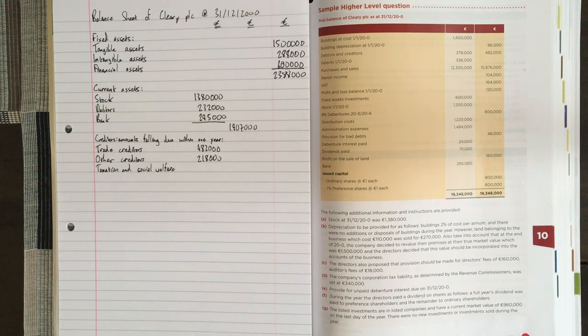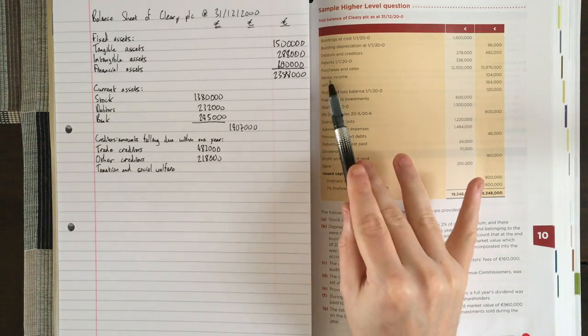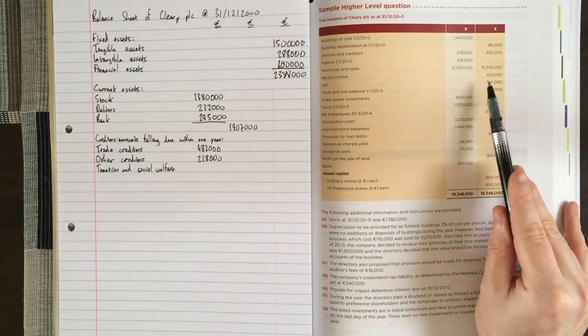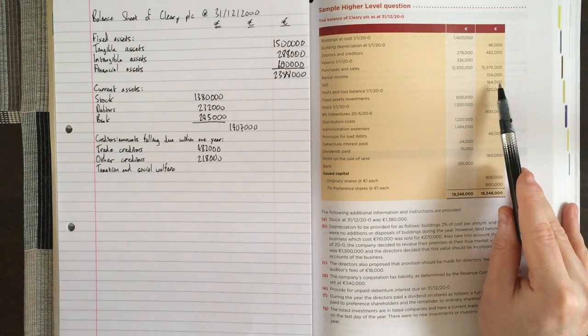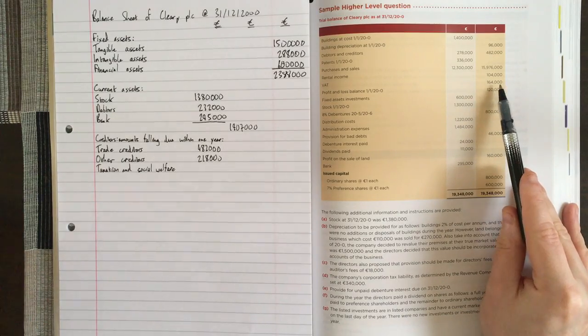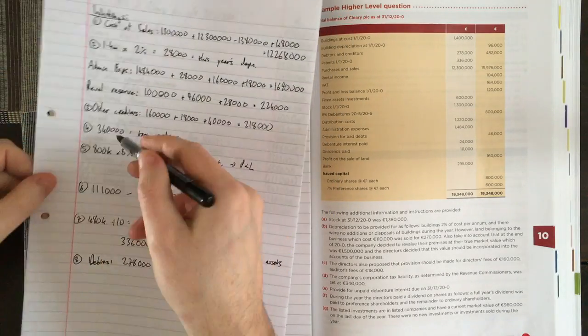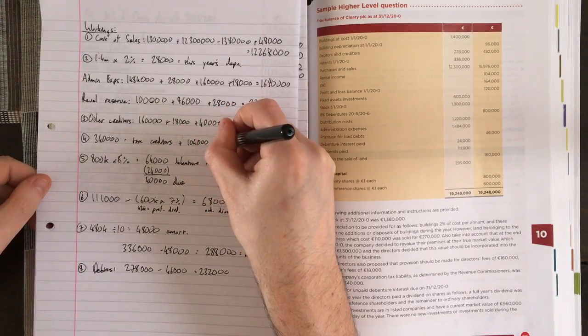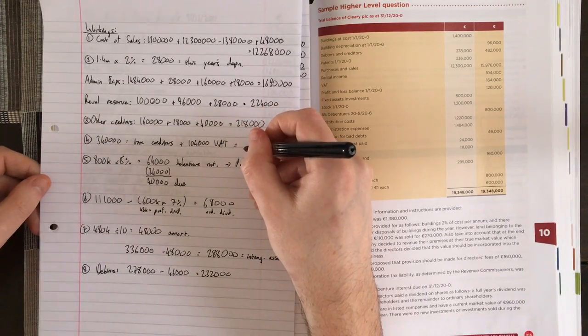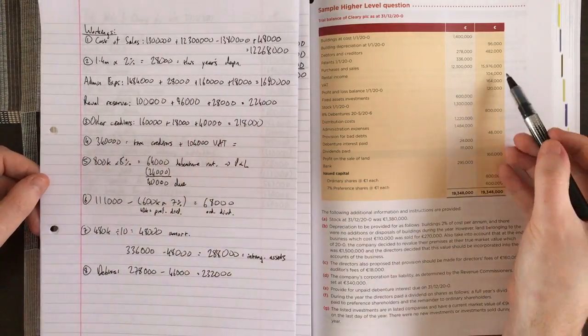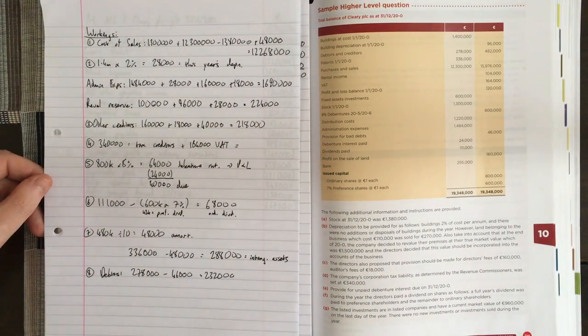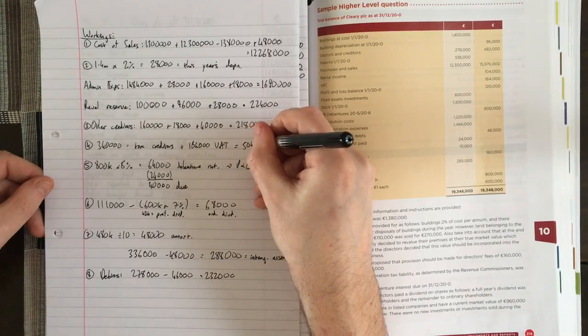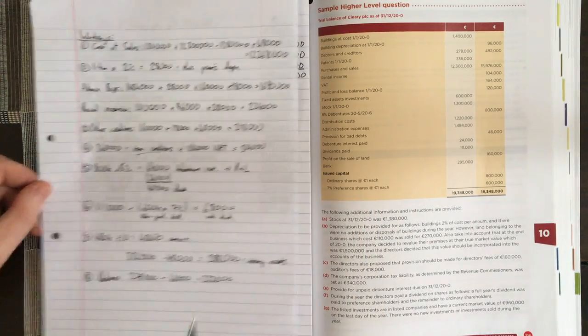Taxation and social welfare, then just be careful with this one. I've got 340 corporation tax that I was told to provide for in the notes, but you've also got VAT here on the credit side, so you owe it. So that is 164. If you want, maybe just do a working for that. So 340 tax creditors plus 164 VAT, sorry, the 104 is the rental income above it. So 340 plus 164 is 504,000, and that's your tax creditors number.